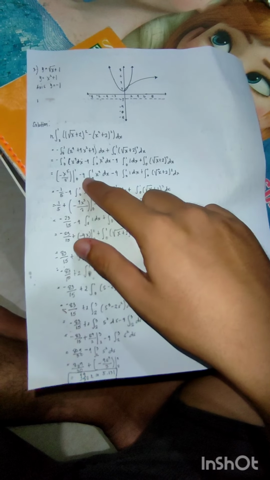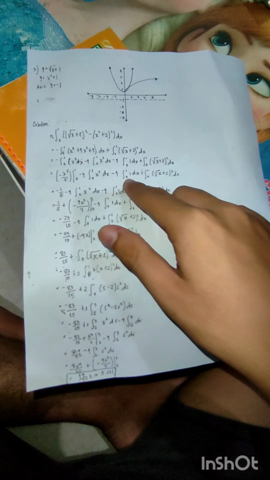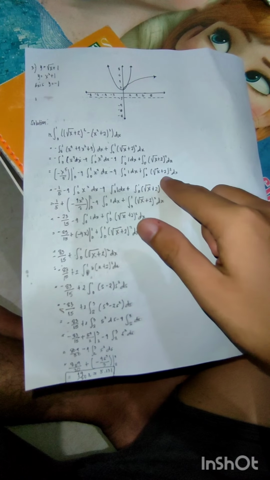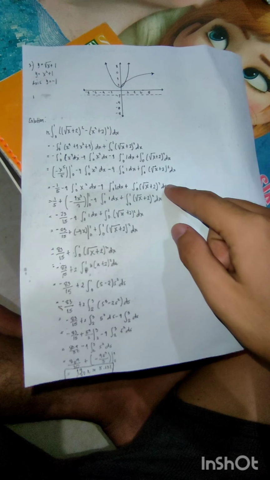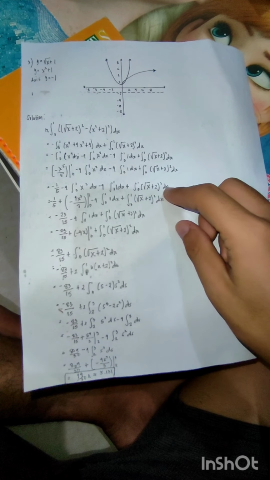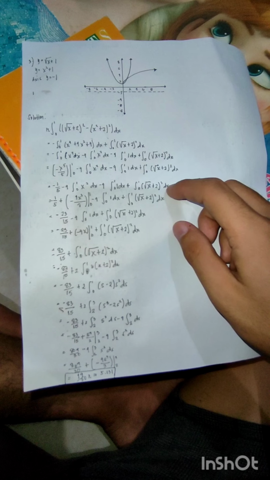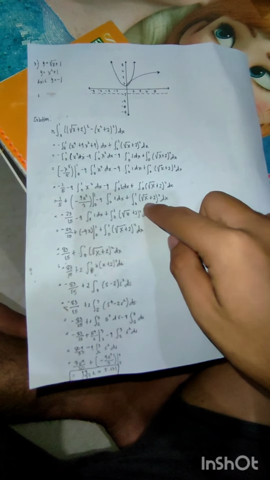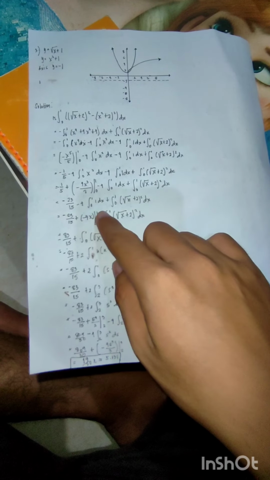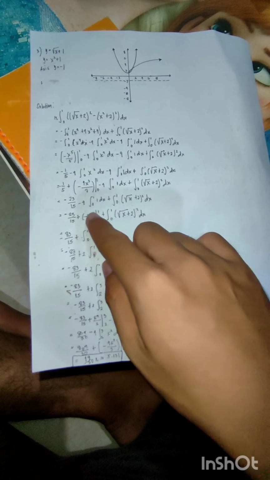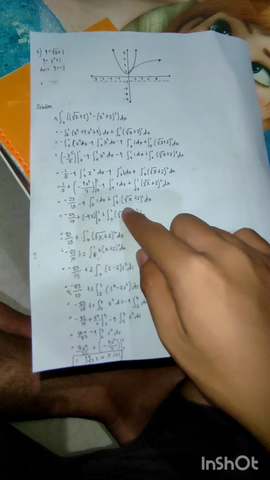And for the integrand of square root of x plus 2 squared, substitute u equals square root of x and du equals 1 over 2 square root of x dx. Then this gives us a new lower bound, u equals square root of 0 equals 0, and upper bound u equals square root of 1 equals 1. And then for this integrand of u plus 2 squared, substitute s equals u plus 2 and ds equals du.